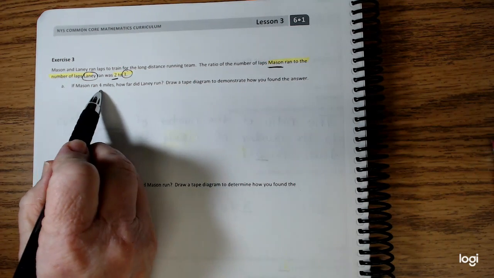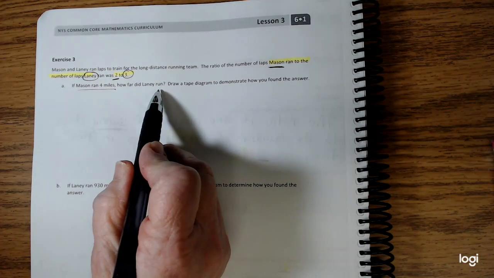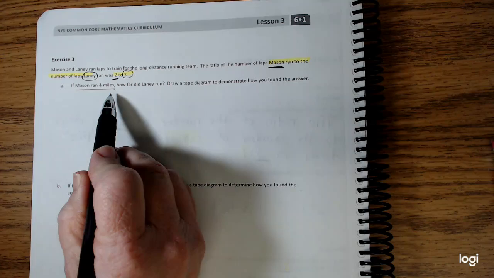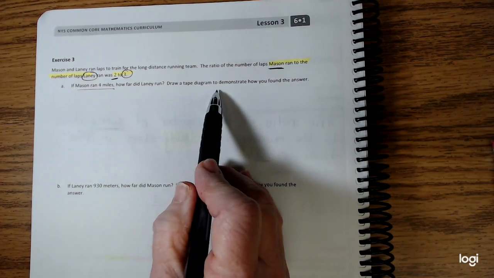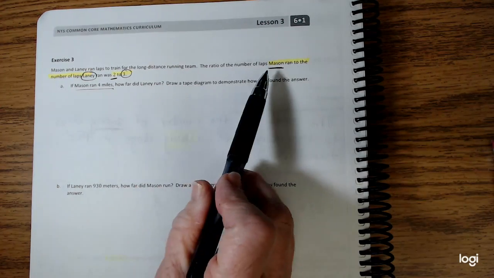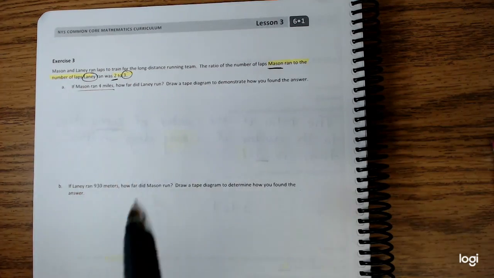If Mason ran 4 miles, how far did Laney run? We only have one number, so we have to solve for the other one. Draw a tape diagram. Let's look at our 2 people, Mason and Laney, so let's write Mason and Laney.